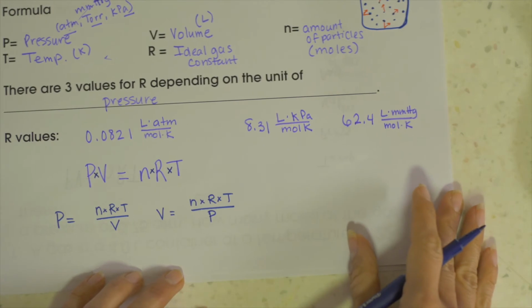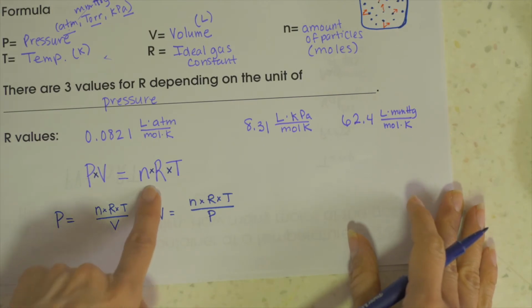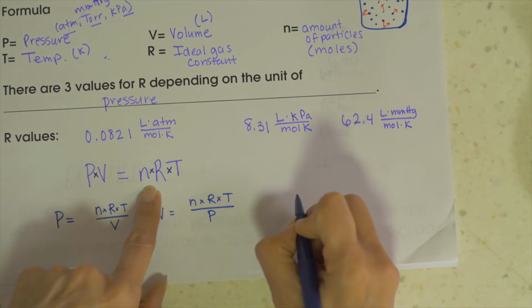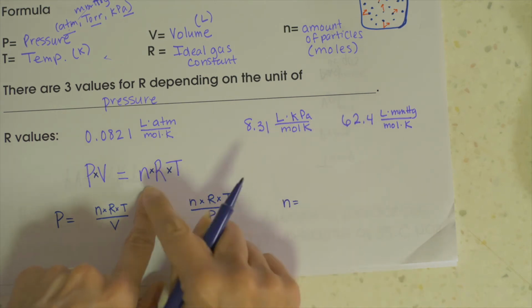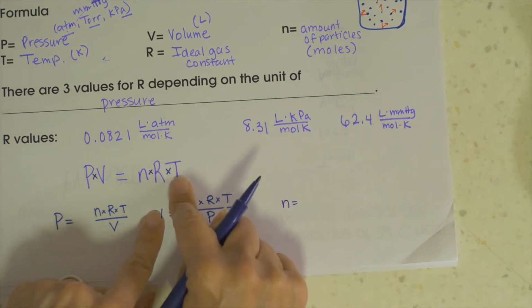Okay. Let's say our N is what we were missing. We would have to divide both sides by the RT to get rid of those two.